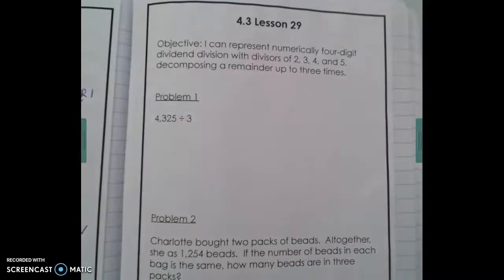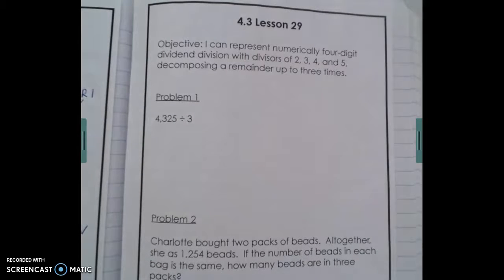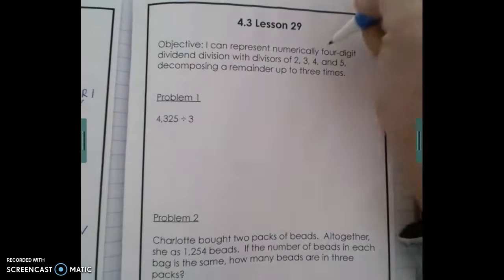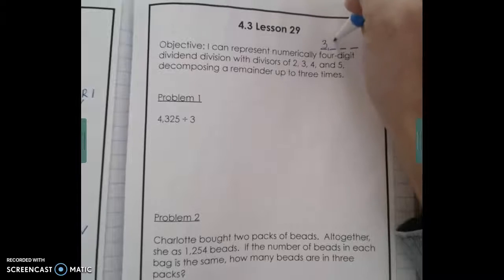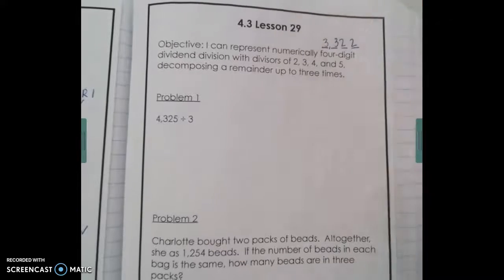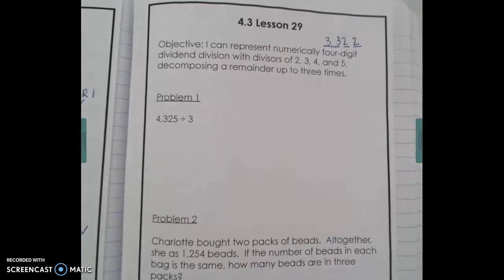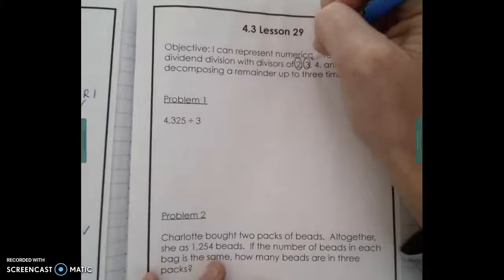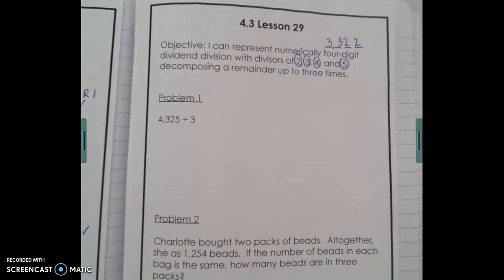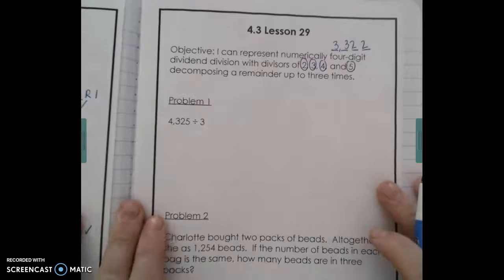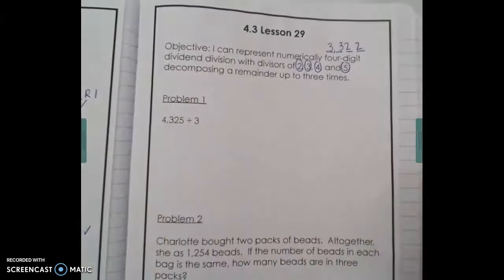All right, everyone, we're back on our math notes for tonight. So our objective for lesson 29, pretty similar to 28, says I can represent numerically 4-digit dividends. So we're going to be dividing numbers with 4 digits, like 3,322, with divisors of 2, 3, 4, and 5, and decomposing our remainder up to 3 times. So we're just using bigger and bigger division problems.